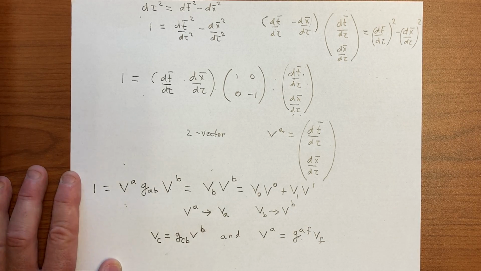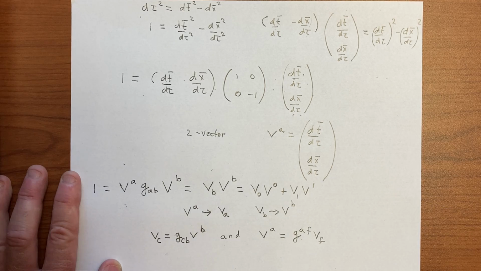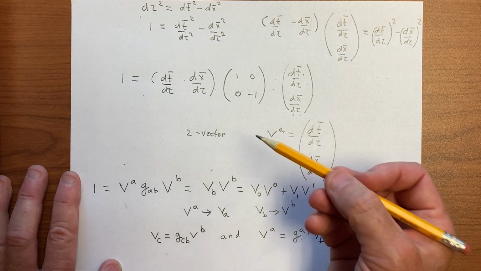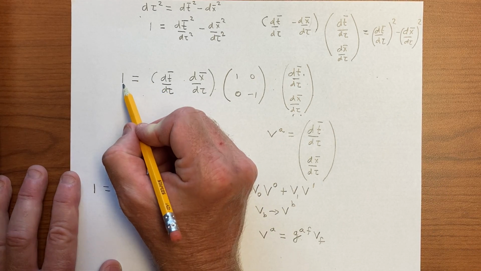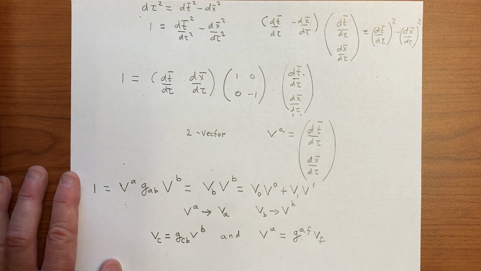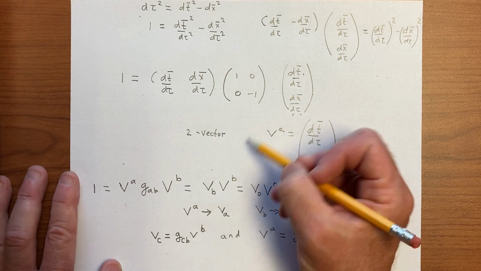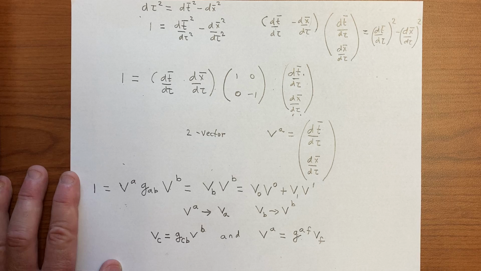So we've motivated the existence of 2 vectors, which are specific, in this case, to our 2-dimensional space. More generally, it's 4 vectors that come from the notion of invariant quantities. So the invariant quantities are associated with 2 vectors, or more generally, 4 vectors. And so we're going to build 4 vectors and look at the invariant quantity associated with these 4 vectors.